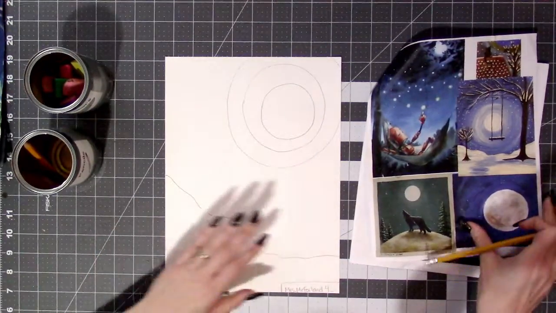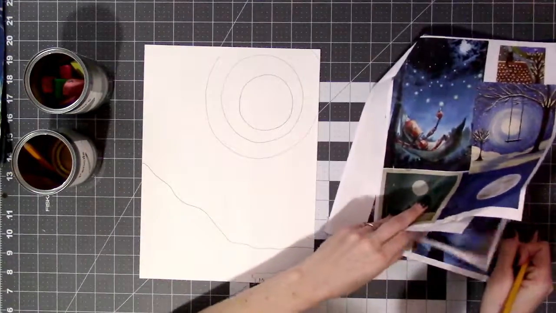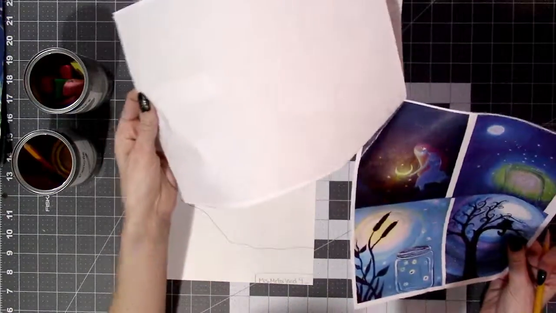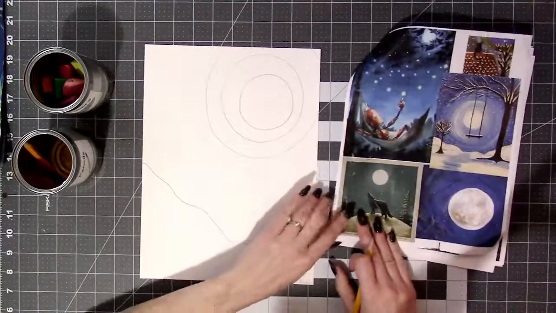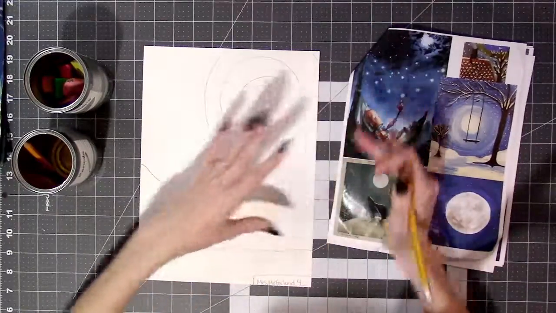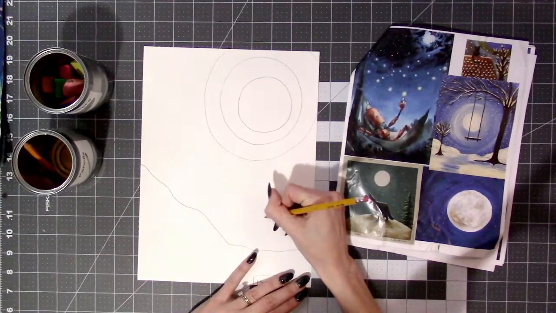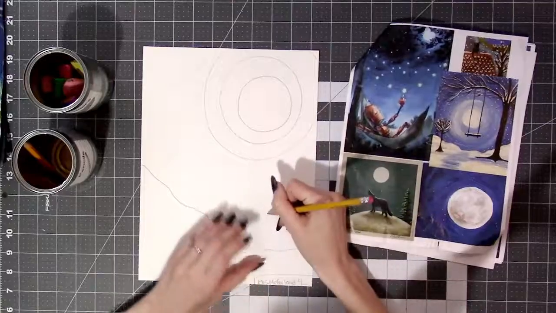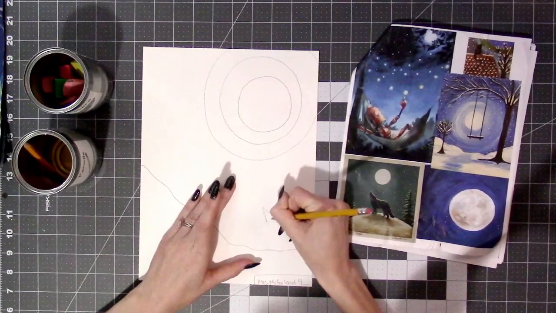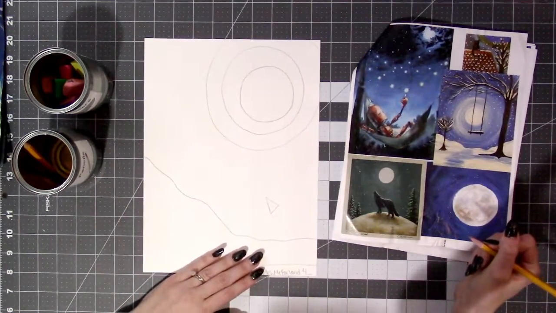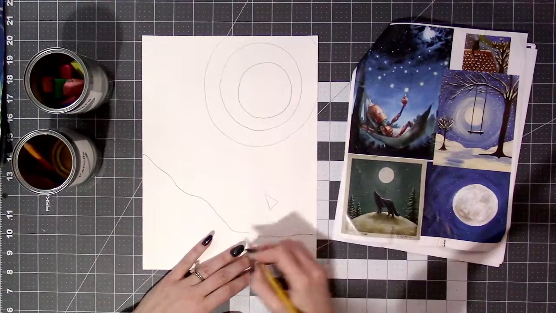And now I think I want to draw this wolf. I like this wolf. Okay, I'm going to put it down here. So first I'm just going to draw a triangle because this is basically a triangle shape. I like to break down everything into really simple shapes. And then I'm going to draw this rectangle because this is essentially just a rectangle.